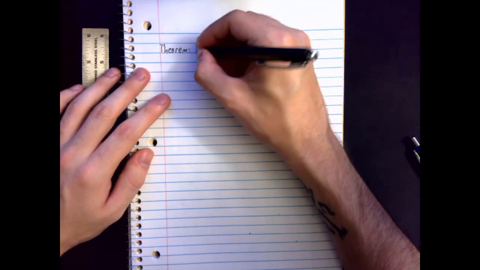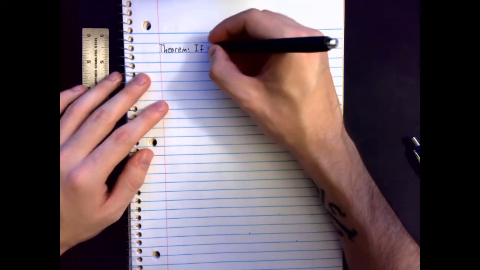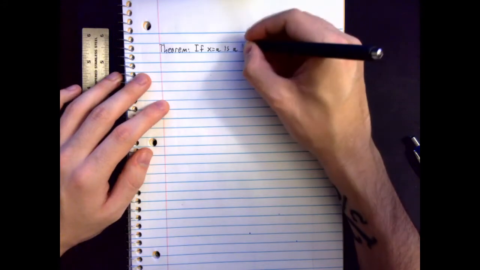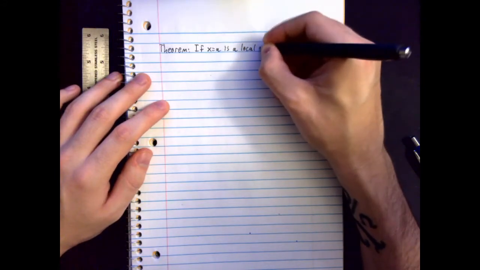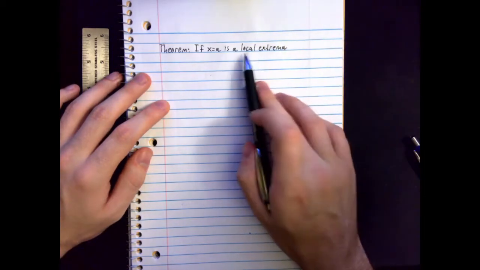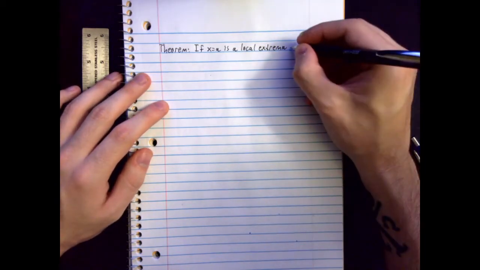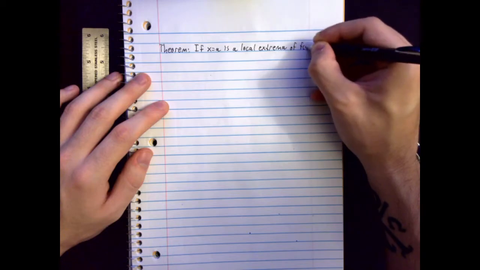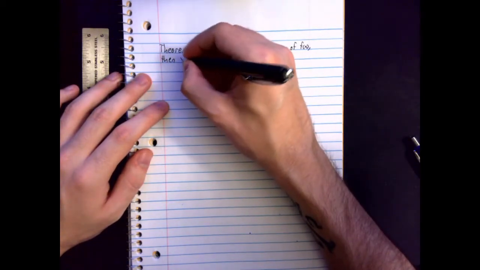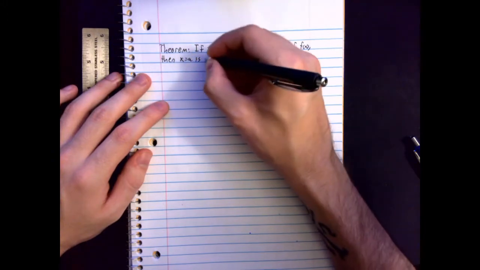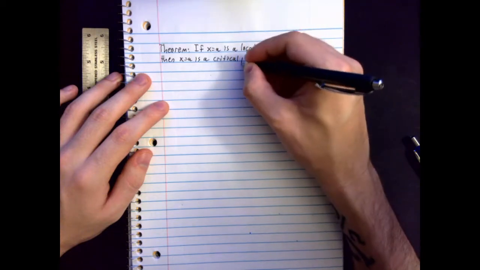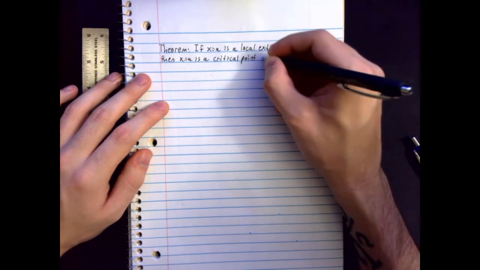So if x equals a is a local extrema, so that is, it's a local max or a local min of f of x, then x equals a is a critical point of f of x.